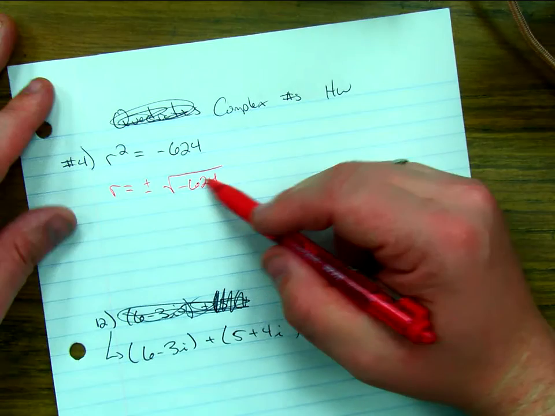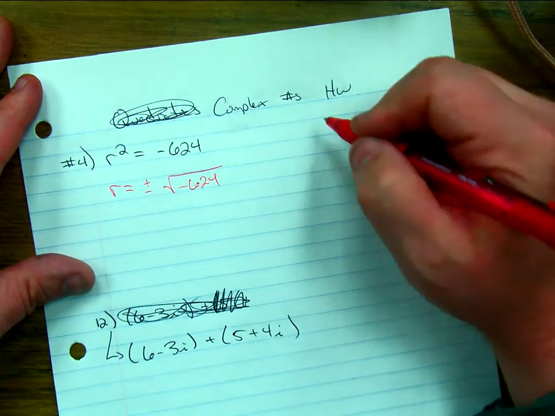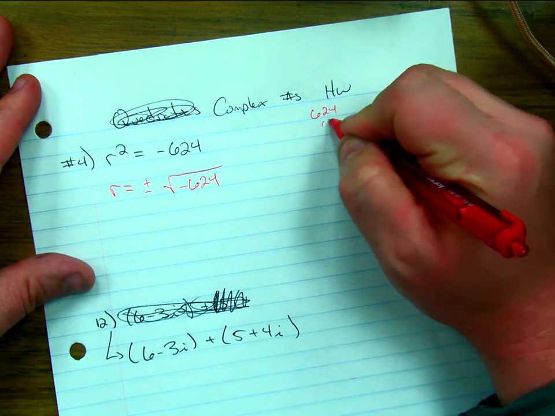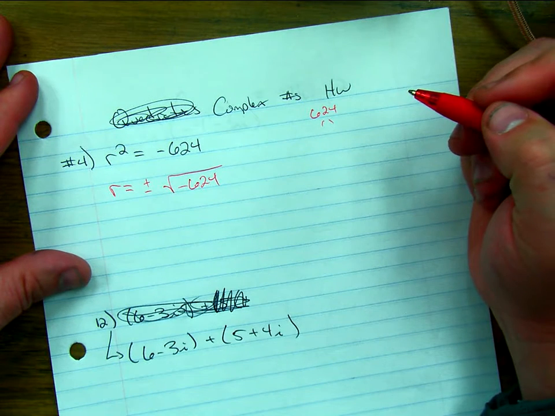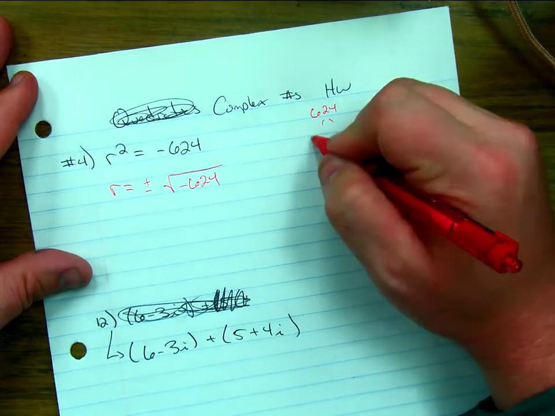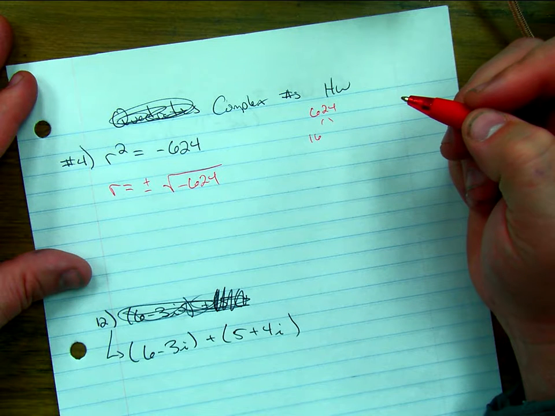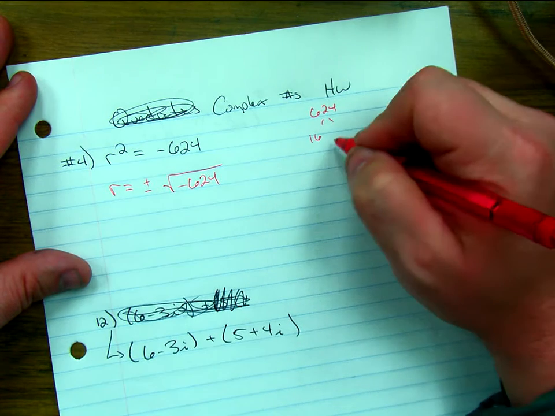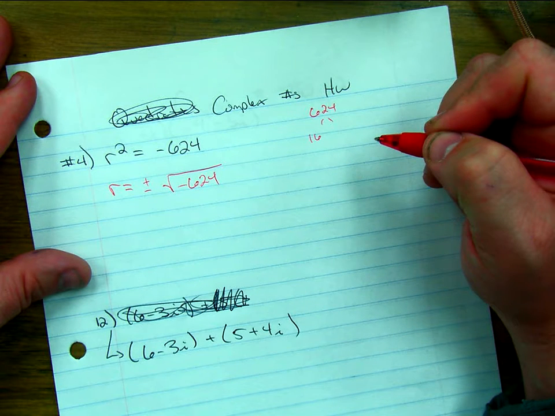All right, 624. Let's see if that breaks down at all. I got 624. Anybody think of a number that can go into 624? Ooh, 16. Good. How many times 16 go into 624? 9.